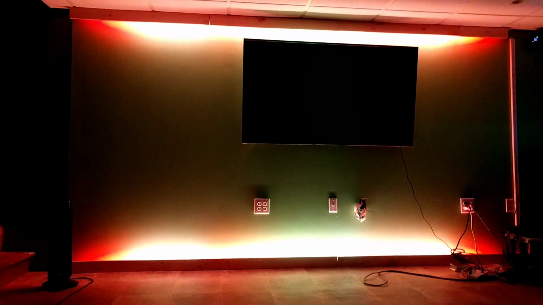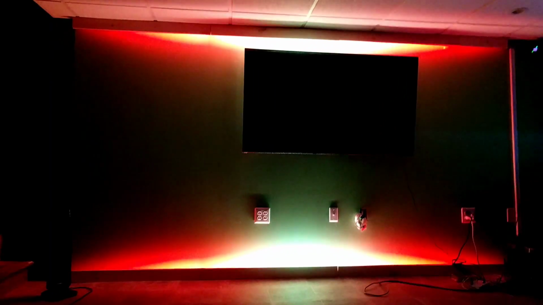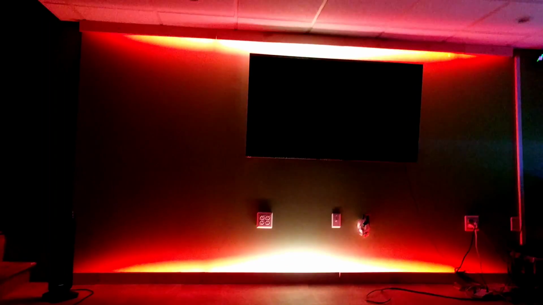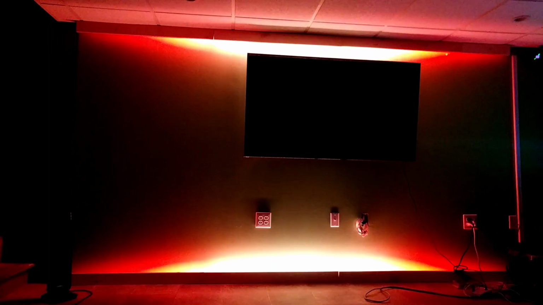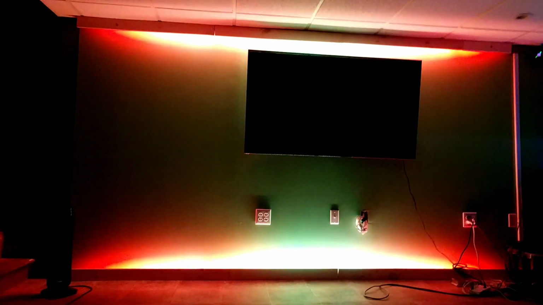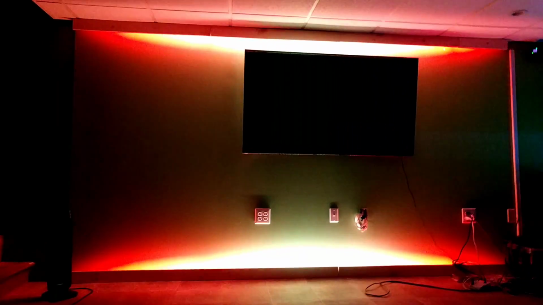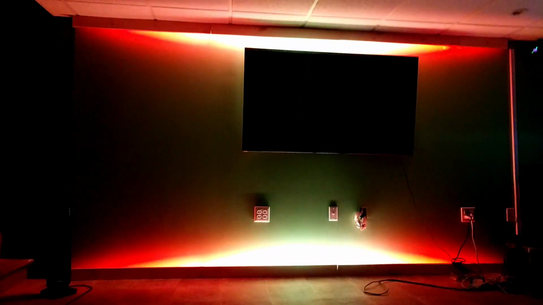So this is average mode. We'll switch back to high, medium, low again, with smooth gradient mode still on. Ooh. Medium, high, low. Low, medium, high. Let's turn off smooth gradient mode.